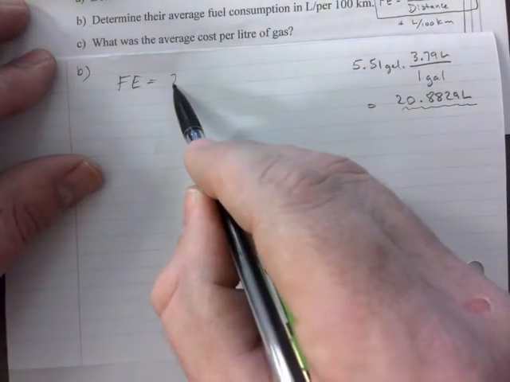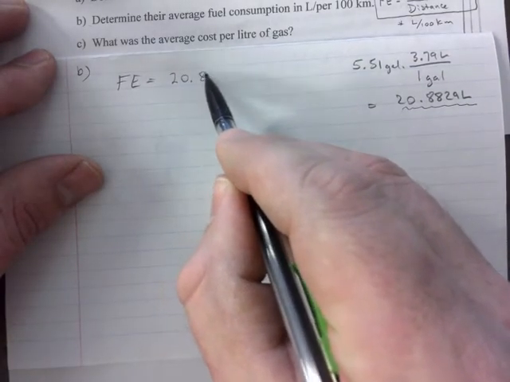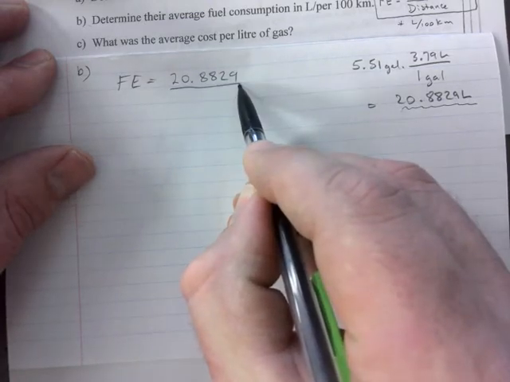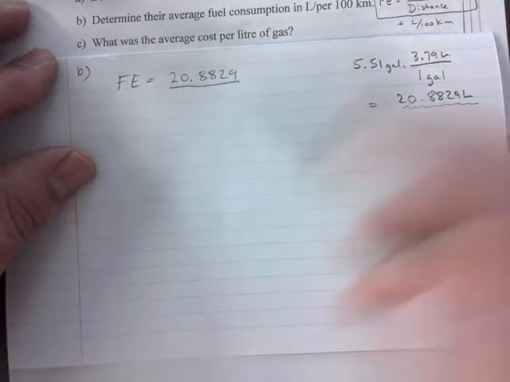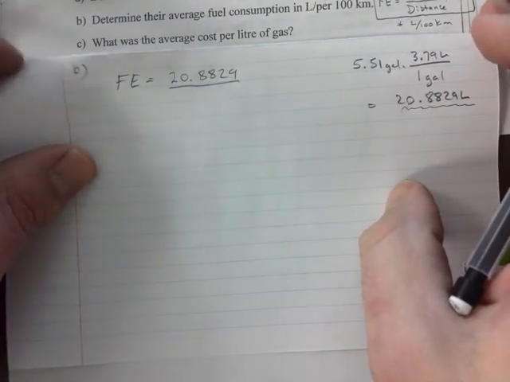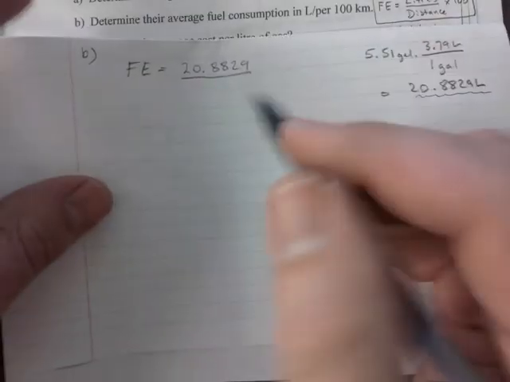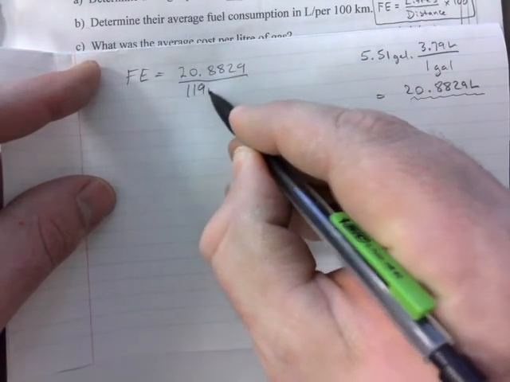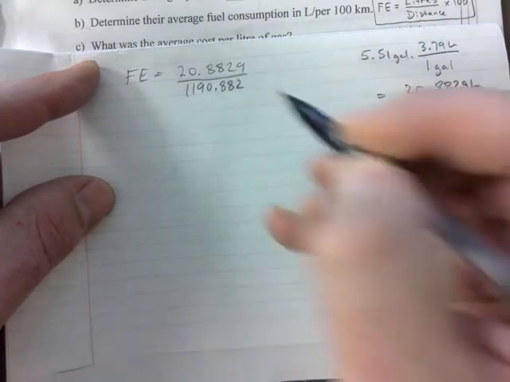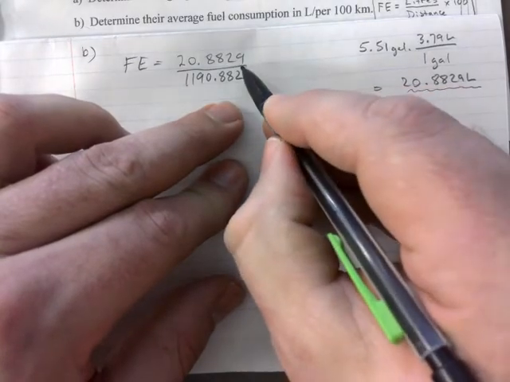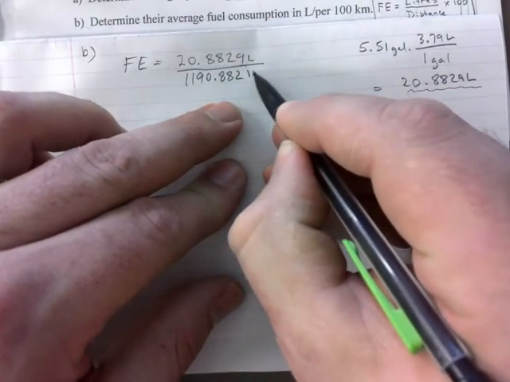So I'm going to use that formula over, where's my distance? 1 second. I need to go check my paper. 1190.882. And let's just make sure this is liters, kilometers.